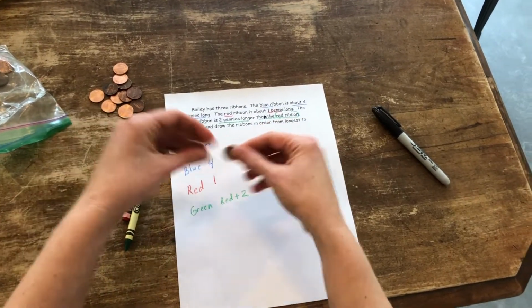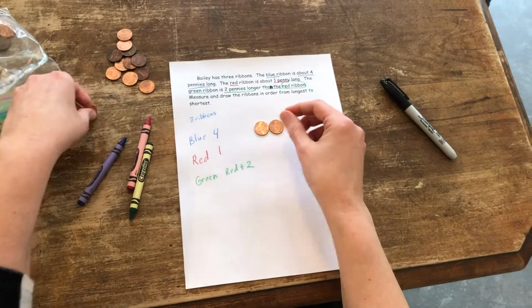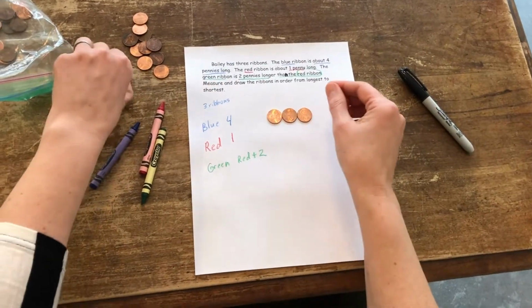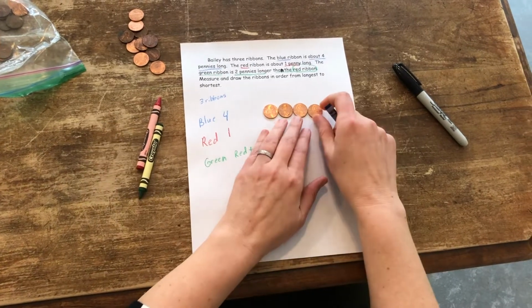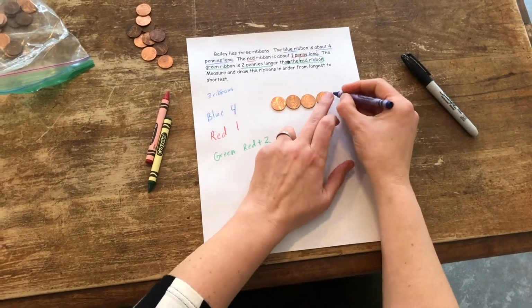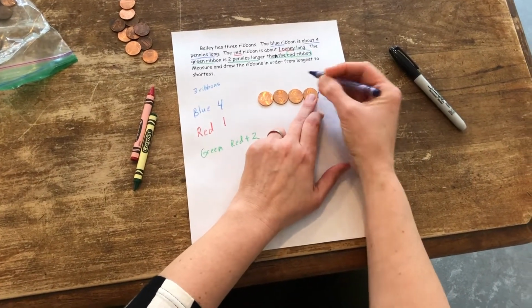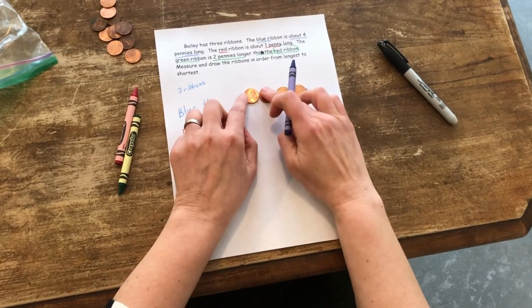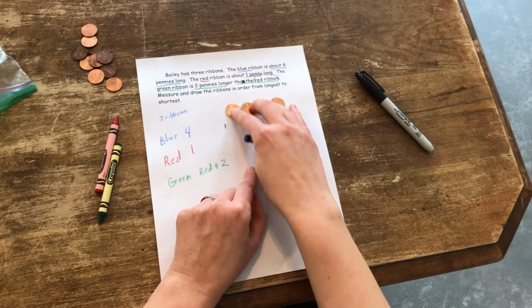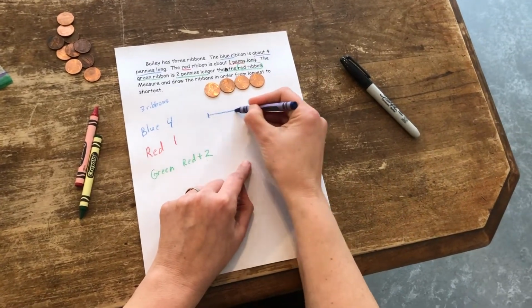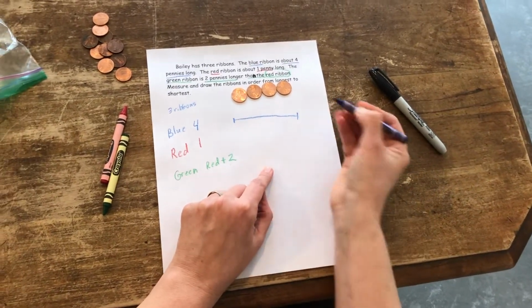1, 2, 3, 4. So just like we were doing measuring yesterday, my friends, we're going to put a little line on the edge of the penny. Oops, and try not to let them wiggle. And we're going to do a little line on the other penny. And we're going to slide them up out of the way, and we're going to draw our line across. So that is our blue line.